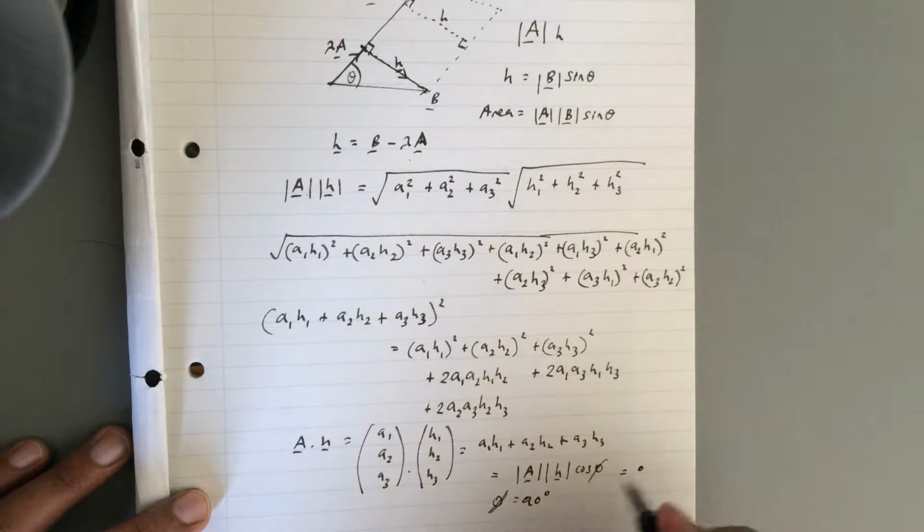Very conveniently, we can substitute for 0 there, and therefore A1H1 squared plus A2H2 squared plus A3H3 squared is going to be negative twice A1A2H1H2, minus 2A1A3H1H3, minus twice A2A3H2H3.